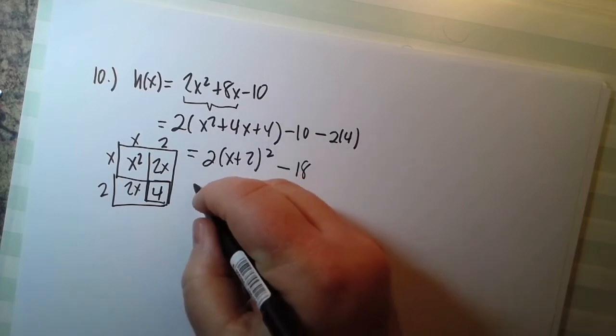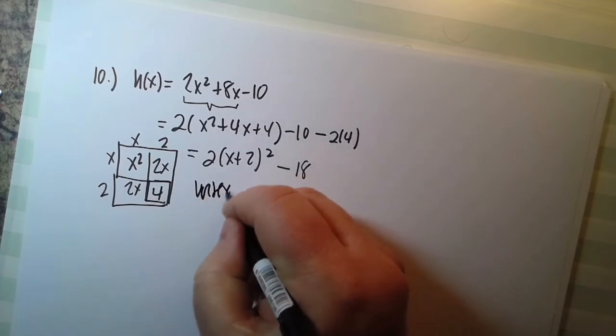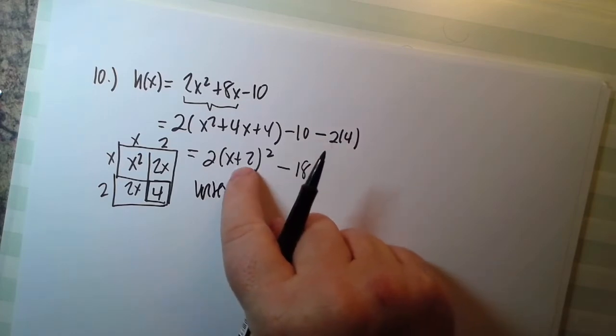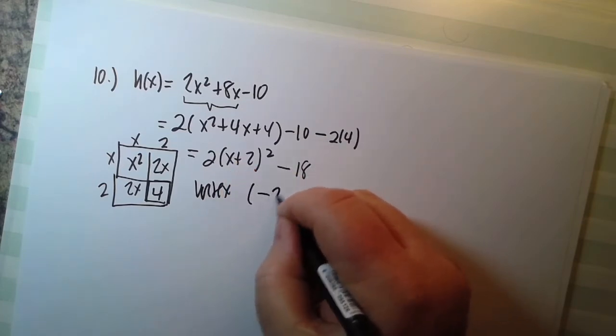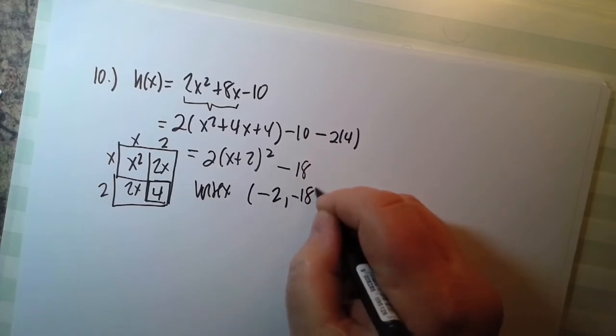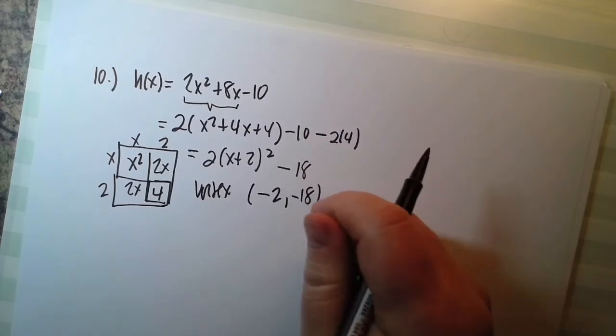Now I can write the vertex, because I know what h is. This is supposed to be x minus 2, so minus a minus makes it a plus, and that's why we get a negative 2 and negative 18, and I have my vertex.